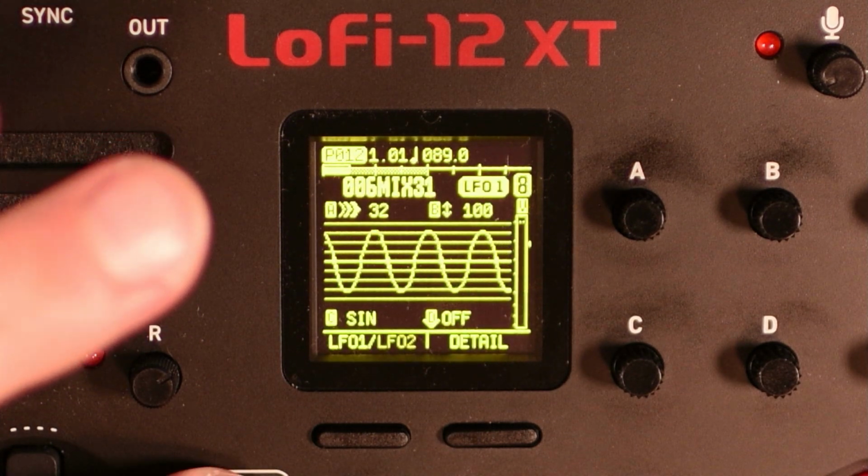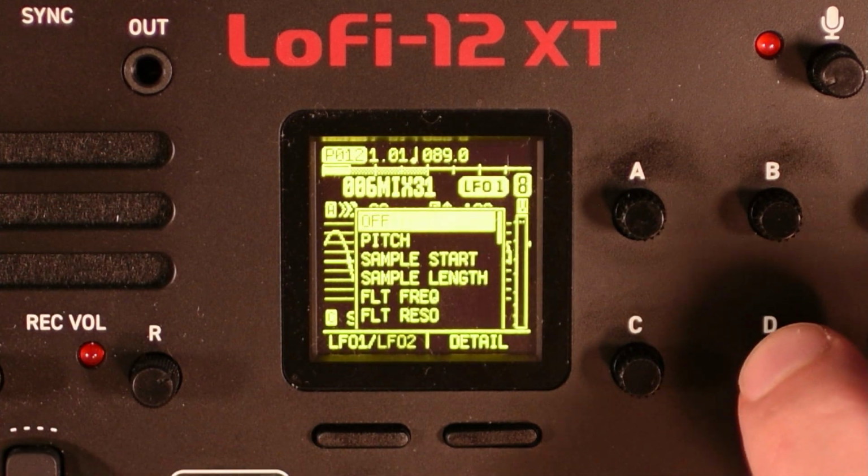Now from the mod page, I'll set the destination of the first LFO to amp pan.